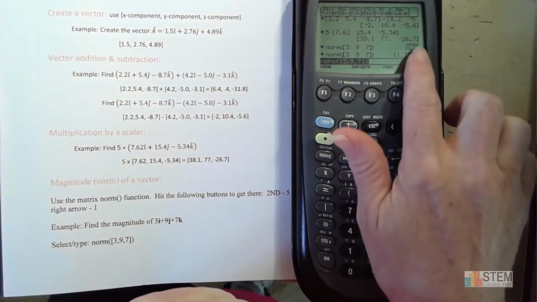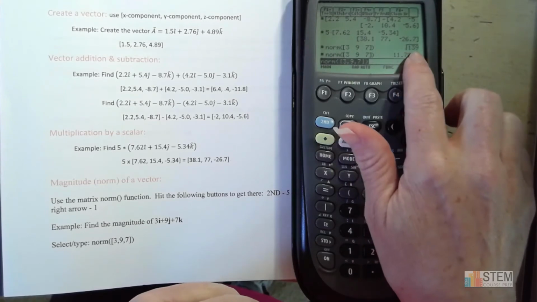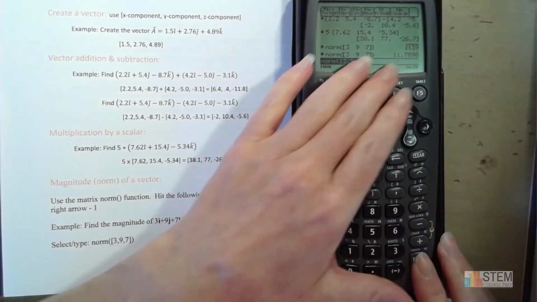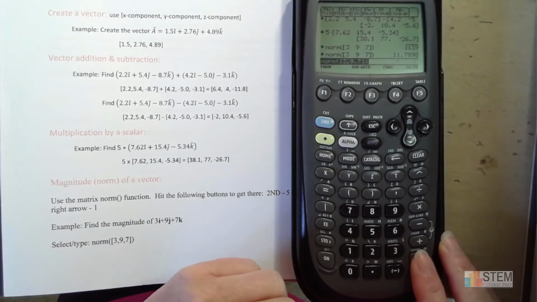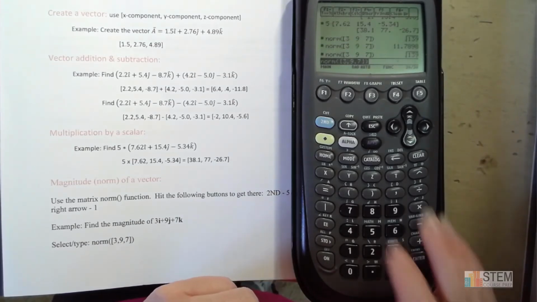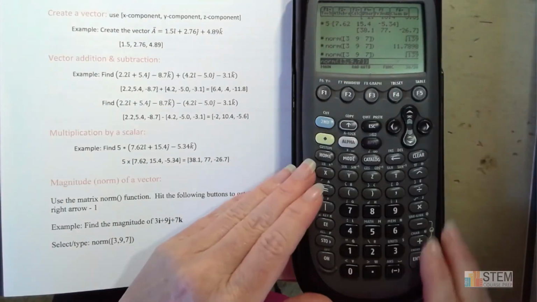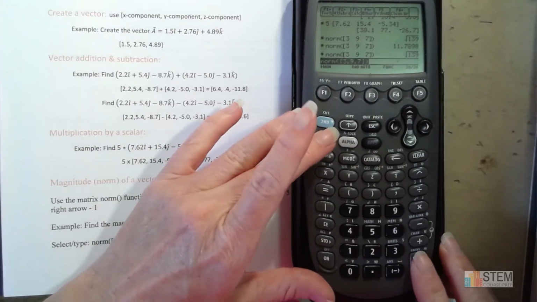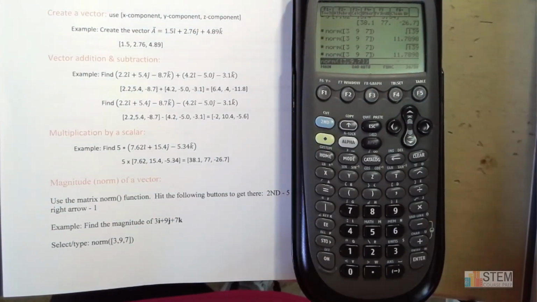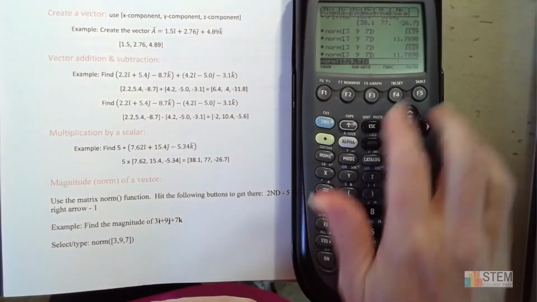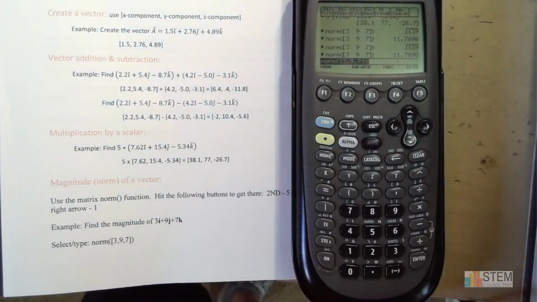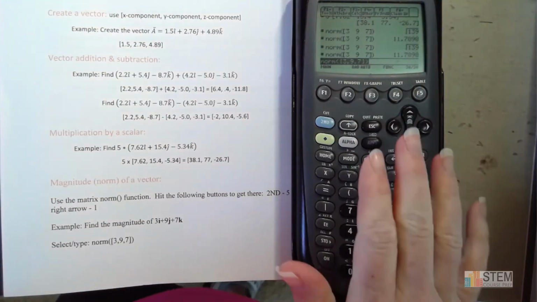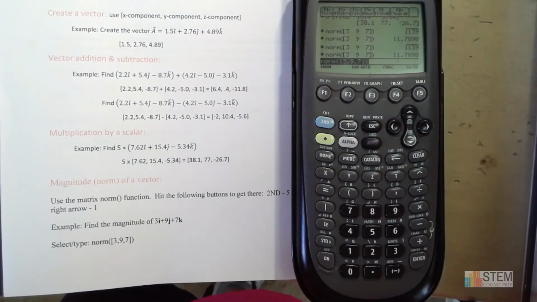All right, so now you see what we have there. You notice I have two different things. I have the square root of 139, and then I have 11.7898. The square root of 139 is what you get if you just hit enter after you type that. If you want the actual, full number there, you hit the little diamond and then enter. Most of the time you want to hit the diamond and then enter, because that gives you the actual decimal points and all that. But that's how you'll find the magnitude of a vector.